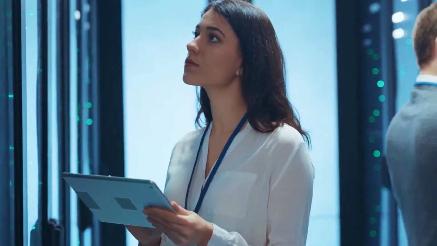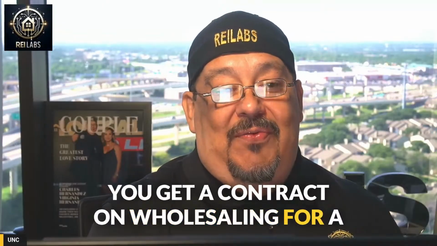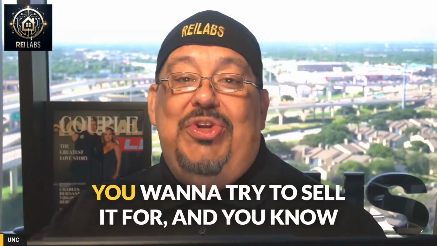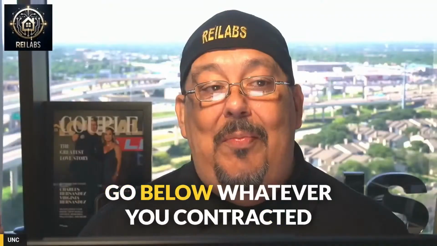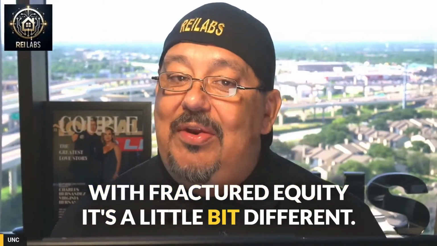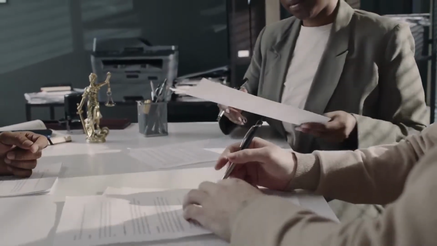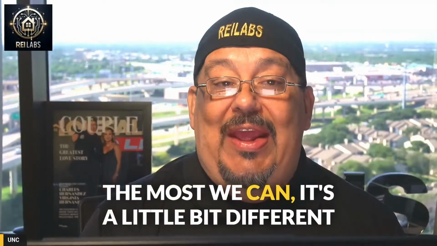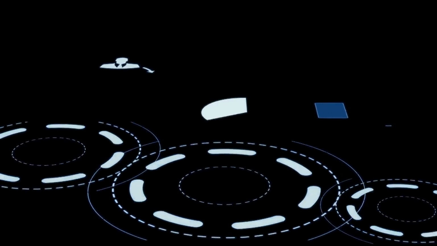That is very big. That's different from, for example, when you get a contract on wholesaling for a certain number, you already know what you want to try to sell it for, and you know what your floor is, because you can't go below whatever you contract the property for. With fractured equity, it is a little bit different. Of course, we all want to sell it for the most we can, but you're having to take other things into consideration.